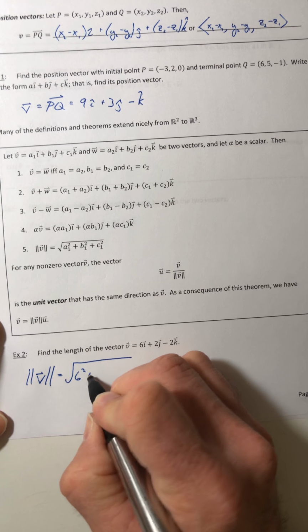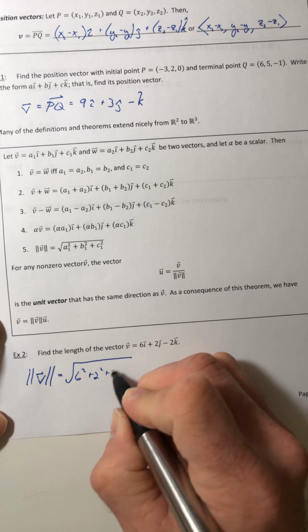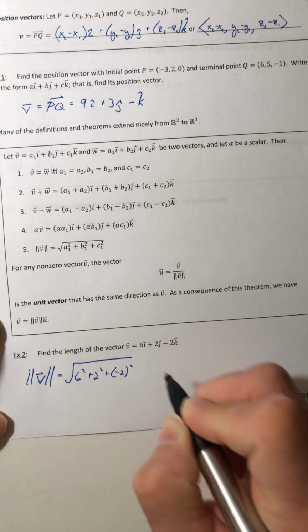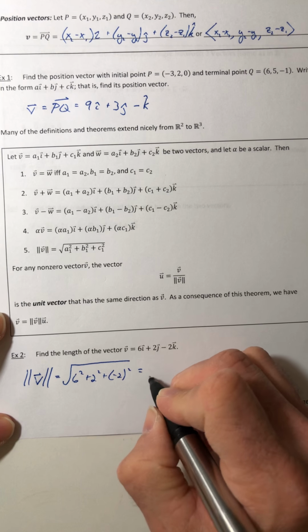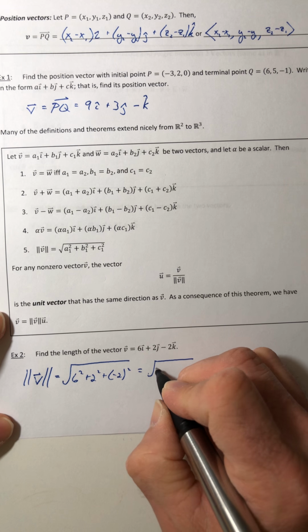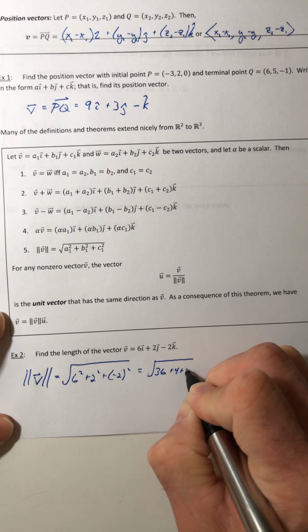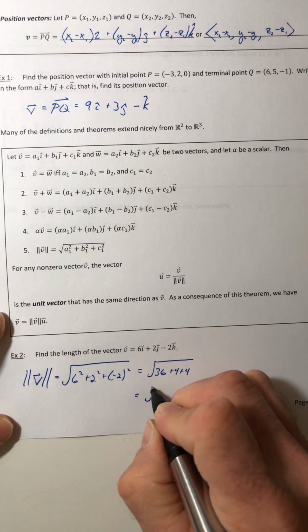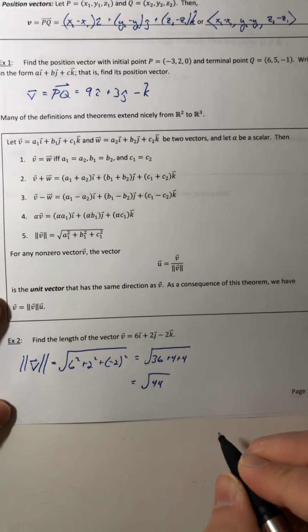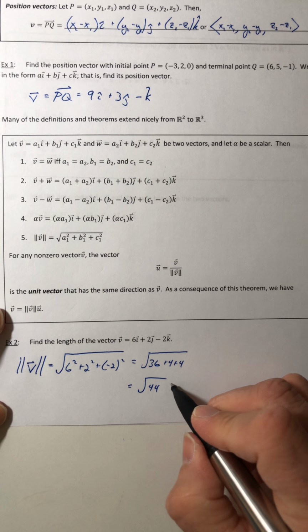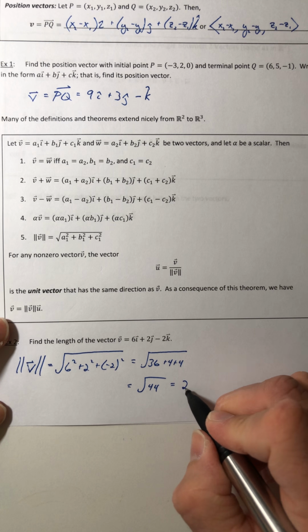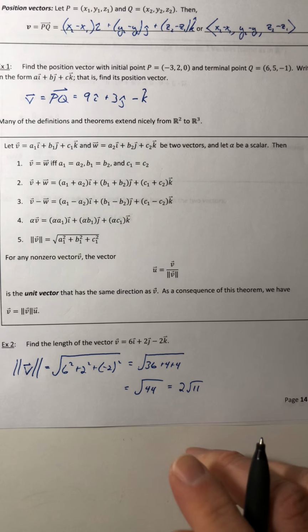So the 6, the 2, and the negative 2. So we get a total of 44 under the square root, and then simplify it down. So 2 root 11.